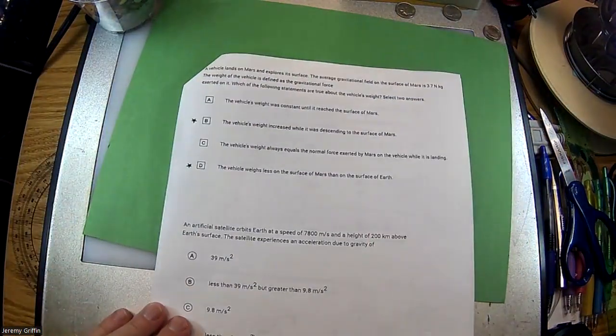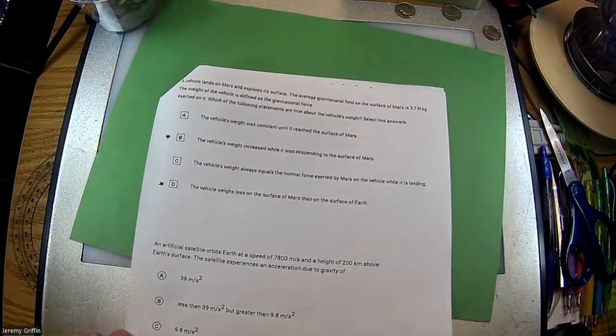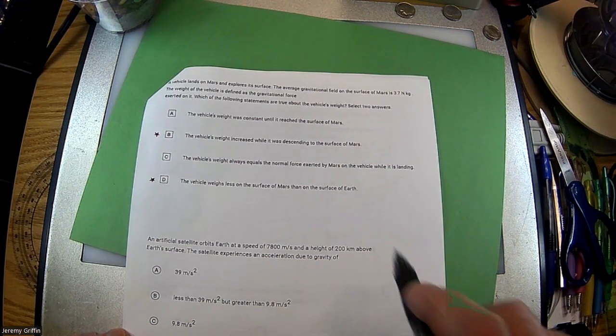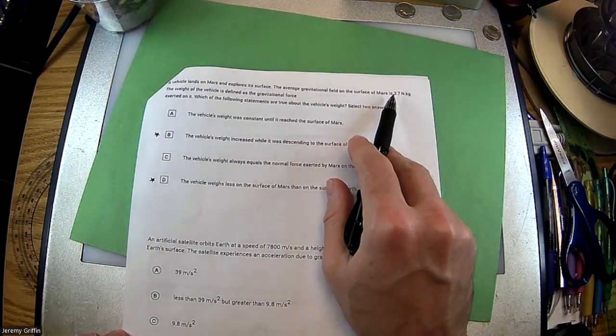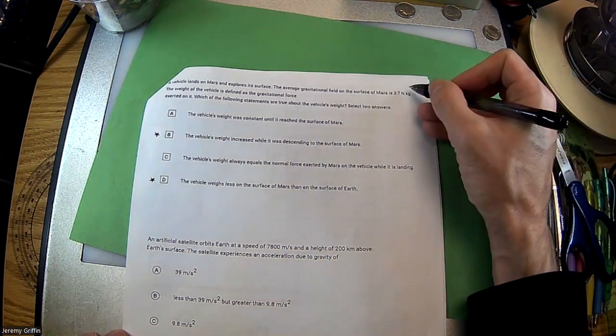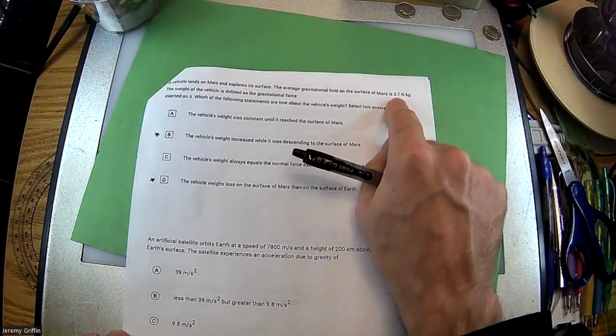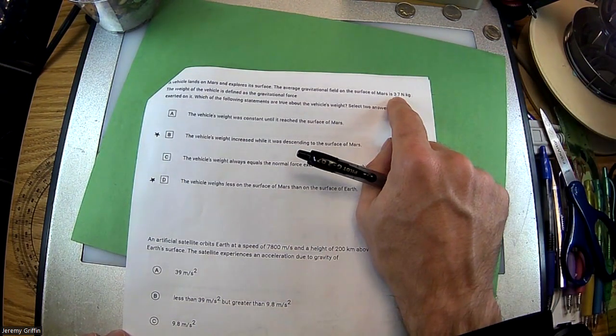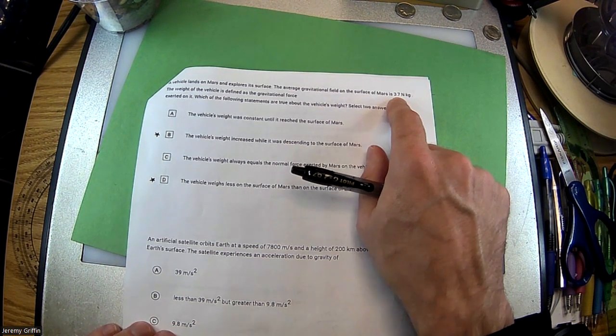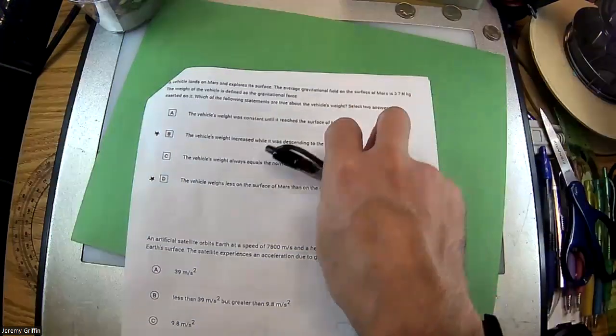All right. A vehicle lands on Mars and explores its surface. The average gravitational field at the surface of Mars is 3.7 newtons per kilogram. There should be a slash there for "per," right? Is that approximately a third of Earth's gravity field? Do you guys think you would weigh about a third on Mars of what you do on Earth? Ooh, I bet you could jump really high.